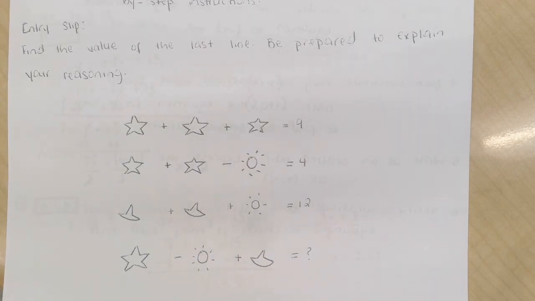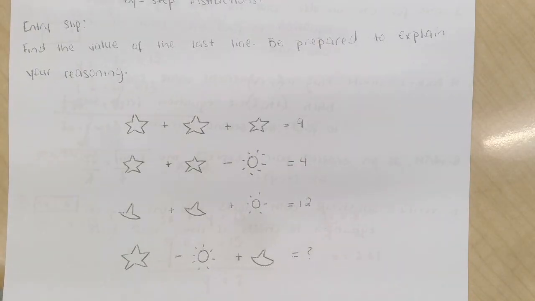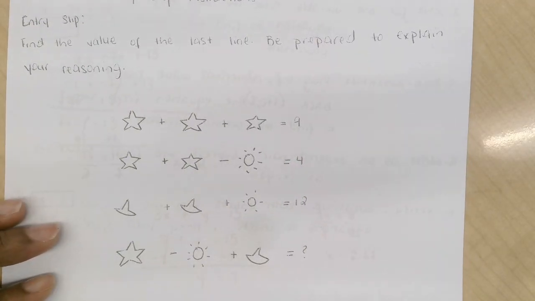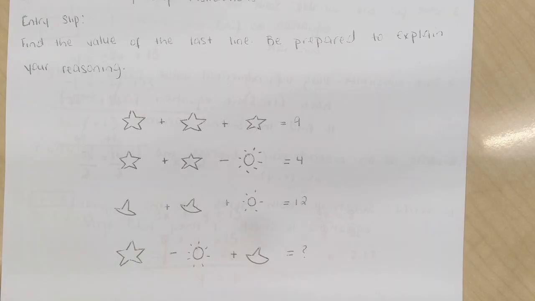Alright. So this is the entry slip for this lesson. Pause this video if you need to take a couple minutes to solve. Put on a timer for at least 3 minutes, 3 to 5 minutes depending. Read the question and then try to solve it. After which, at the end of the video, I will go over the entry slip so you can see if you did indeed get it correct.